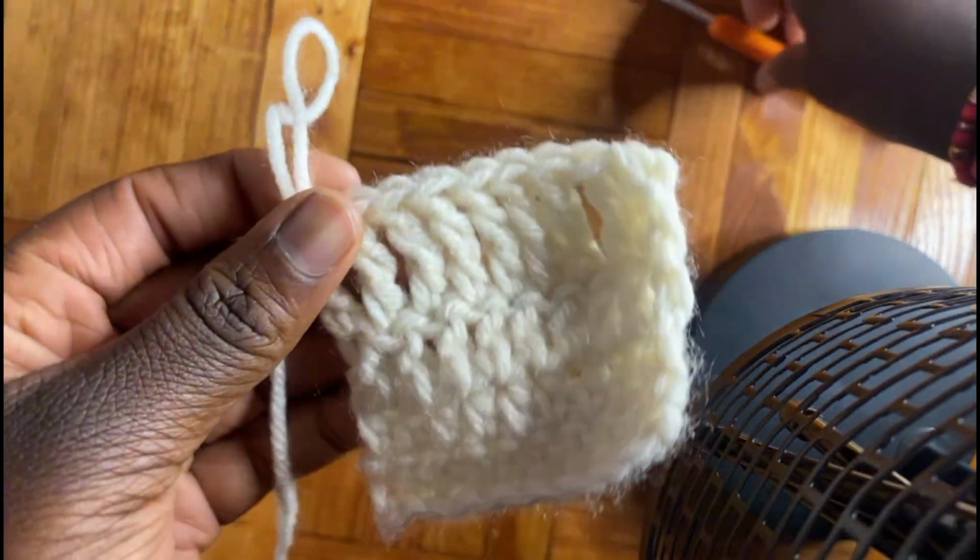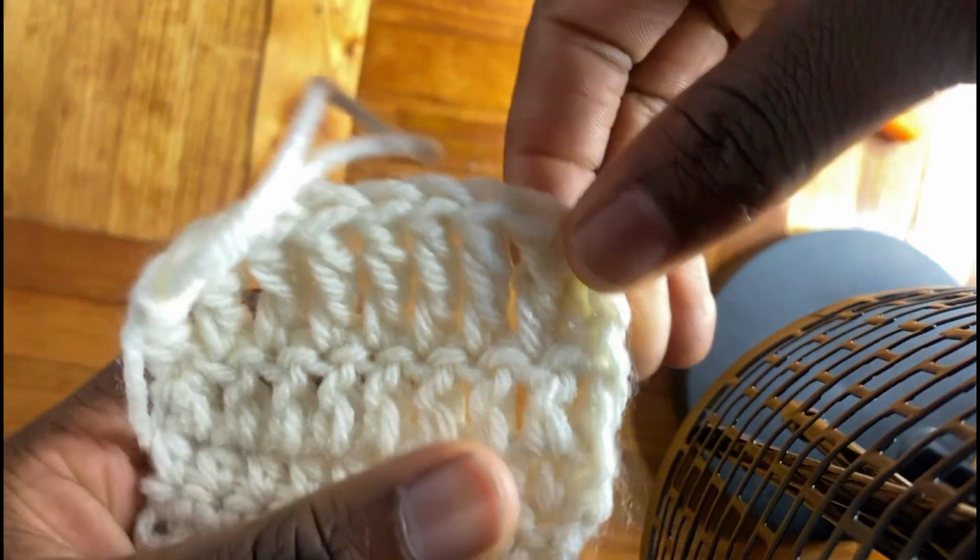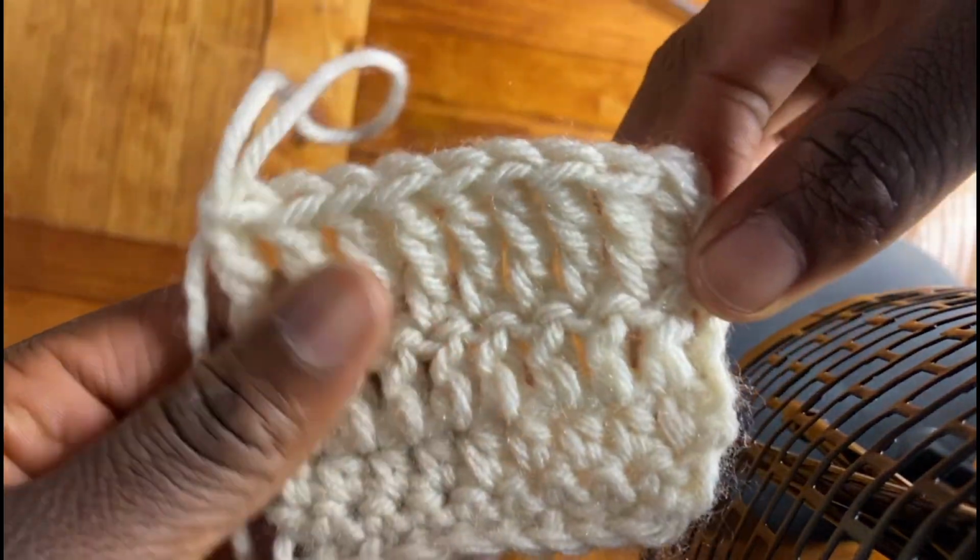And now my people, you have learned how to do basic crochet stitches. Give yourselves a round of applause.